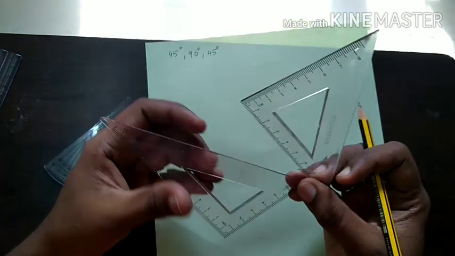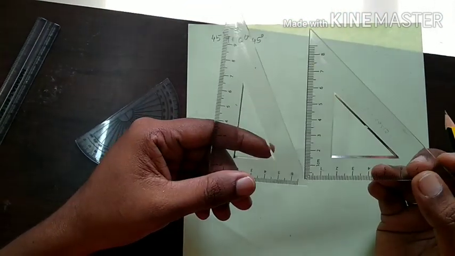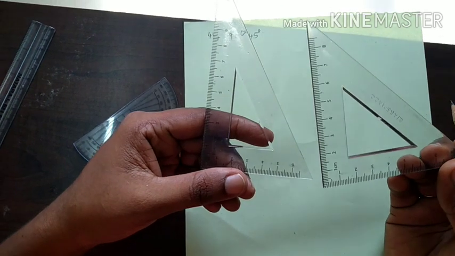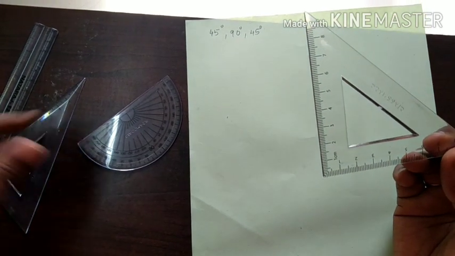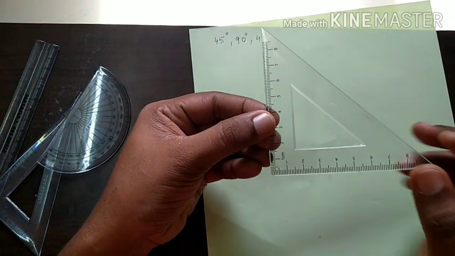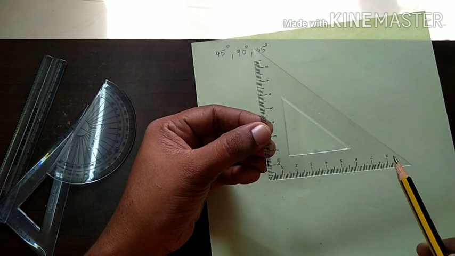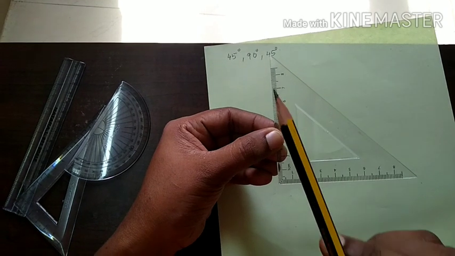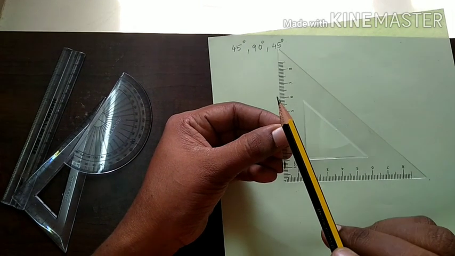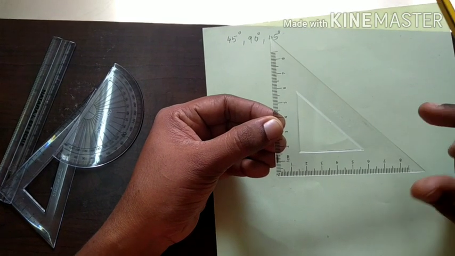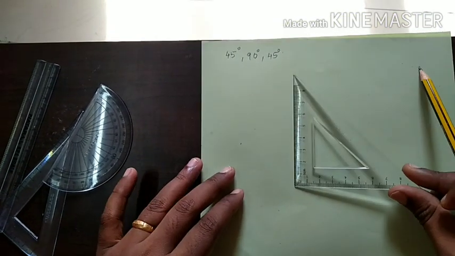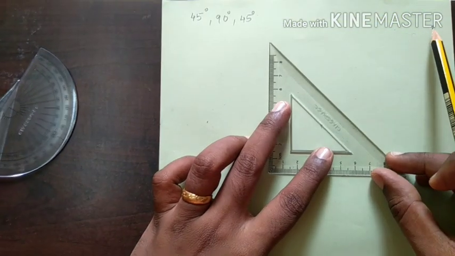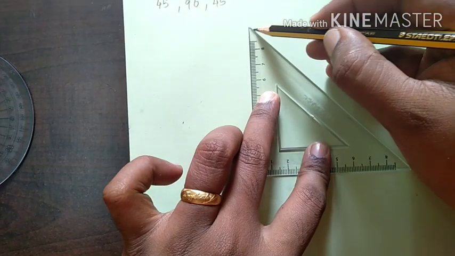Okay, so in your instrument box you have two different types of set square. Choose the small one for 90, 45, 45, because the angle between these two sides here is 90 degree and the angle of the side here is 45 and here it is 45. So to draw the outline of 45, 90, 45, use this small set square. Keep it on the paper. You can use the other method also, no problem.